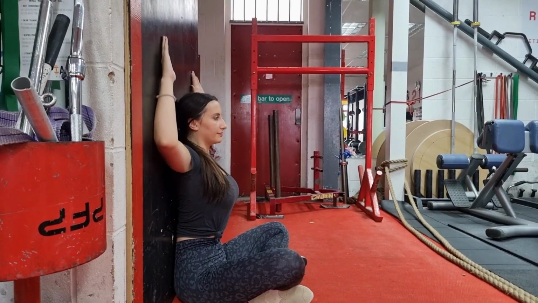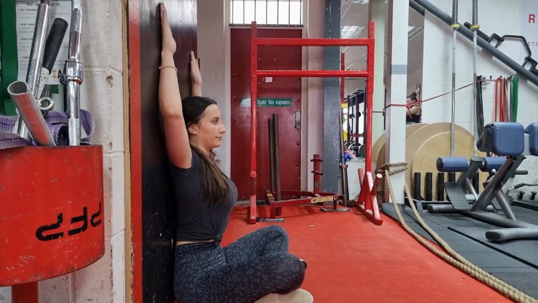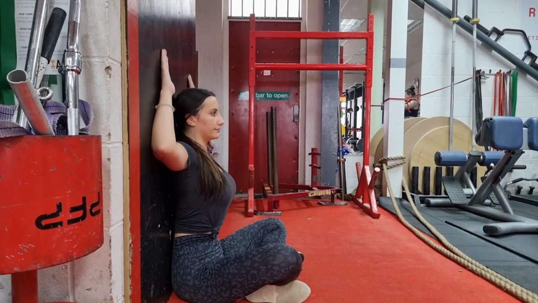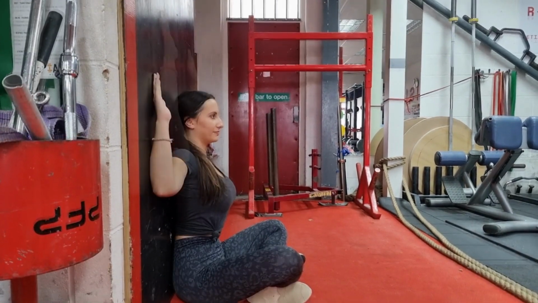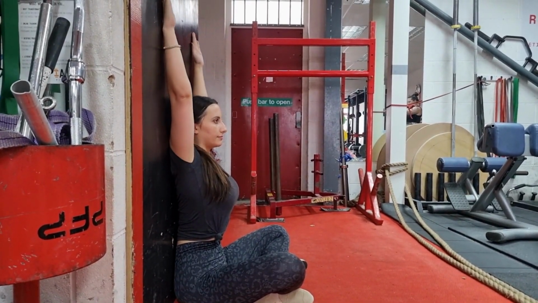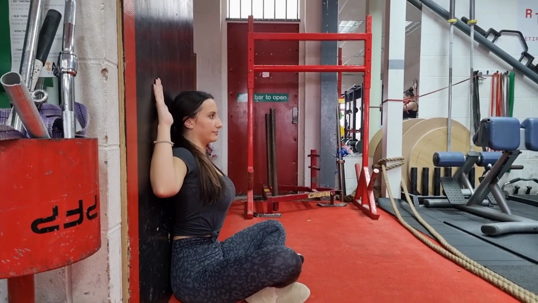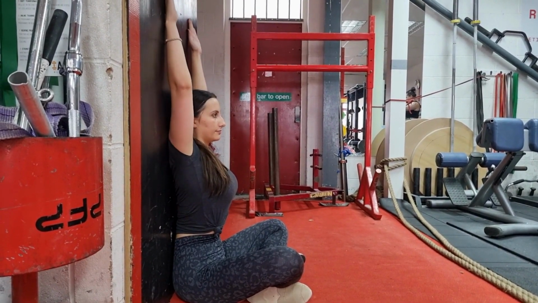We compare this to Lauren performing the wall slides. We can see Lauren is sat flush to the wall and her hands slide up and down the wall, maintaining contact the entire time. This level of shoulder mobility is required to perform overhead squats most efficiently. These wall slides will be beneficial in working on improving Faye's range of motion at the shoulder.